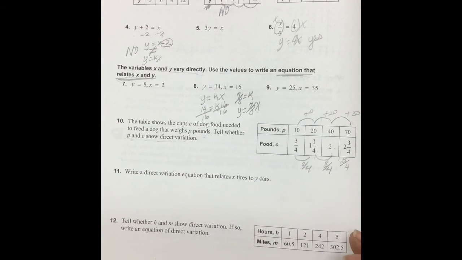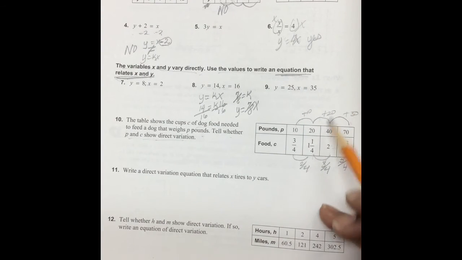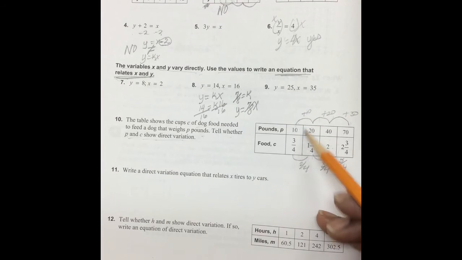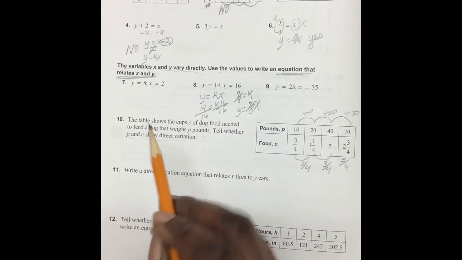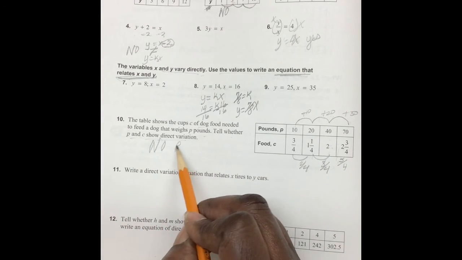And that is determined because when you simplify the two, you don't get the same value. Okay? All right, moving forward. Let's go. This is a no. P is not equal to C.